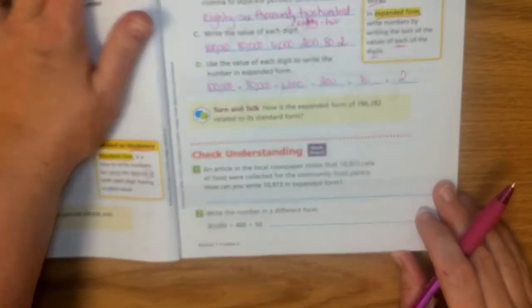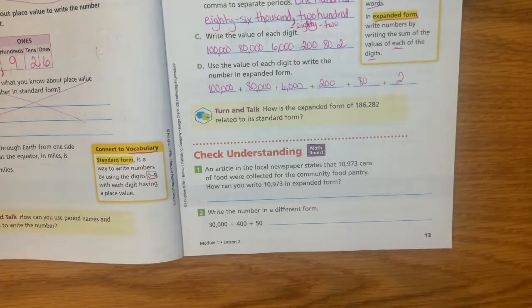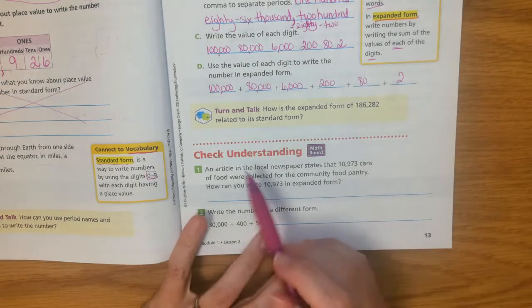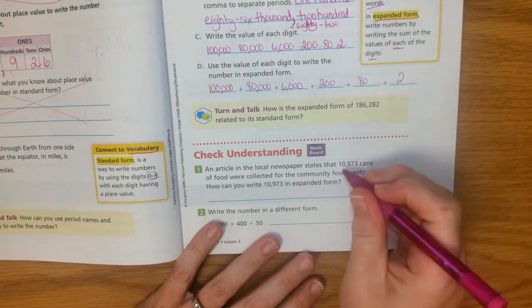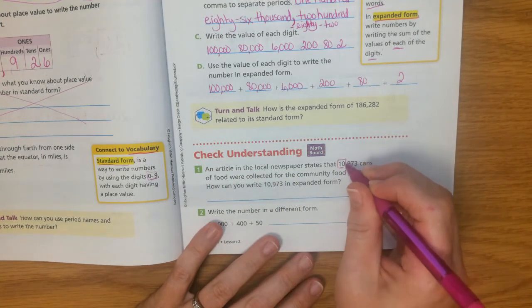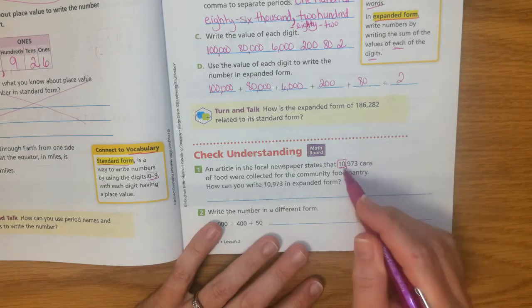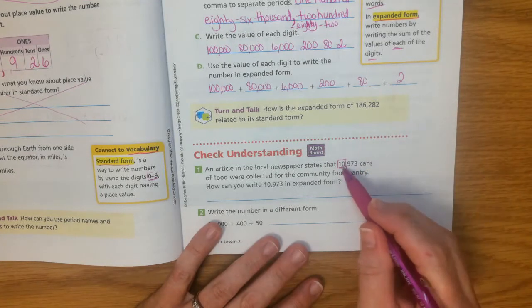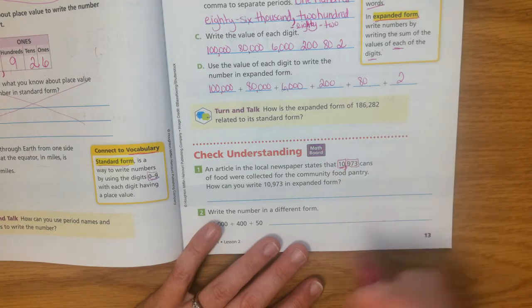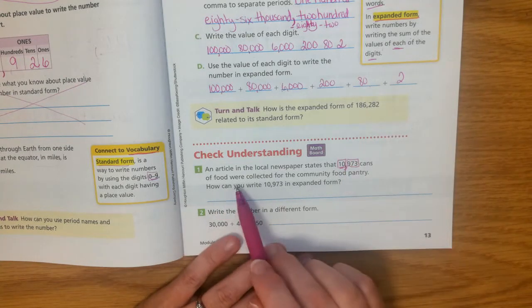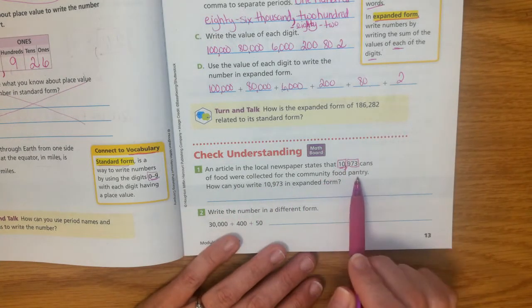So let's come down here to check for understanding. An article in the local newspaper states that 10,973 cans of food were collected for the community food pantry.